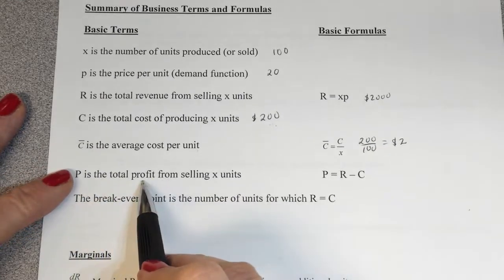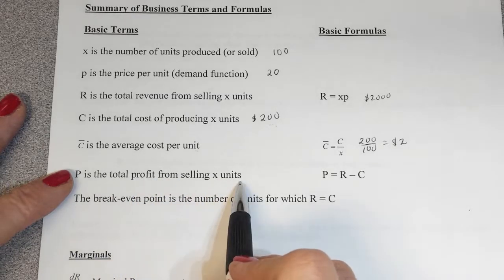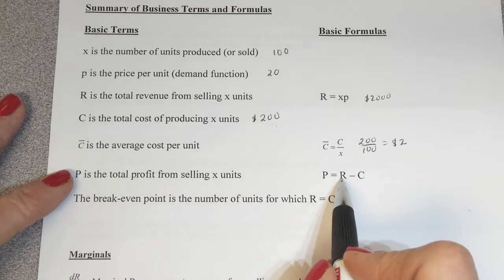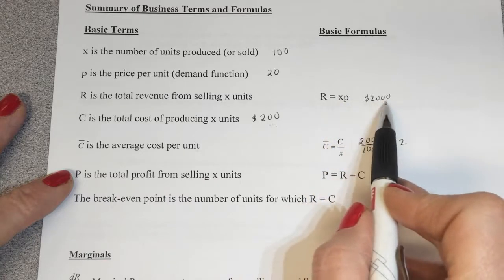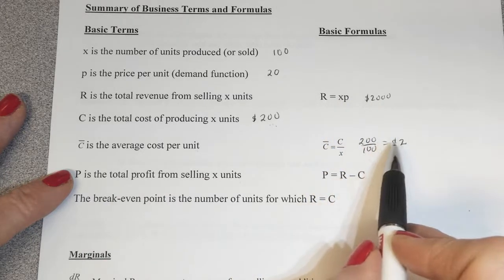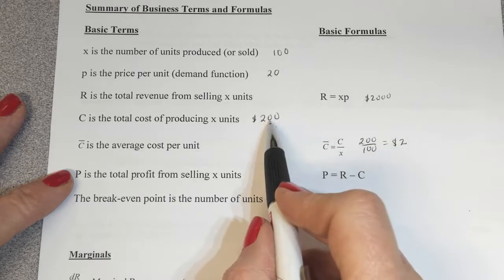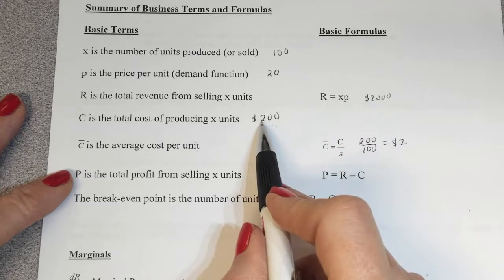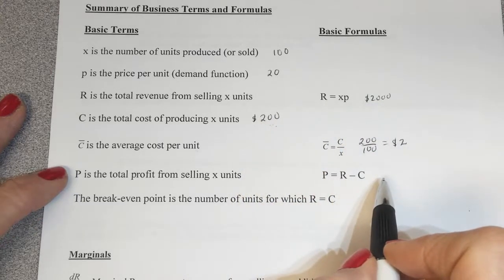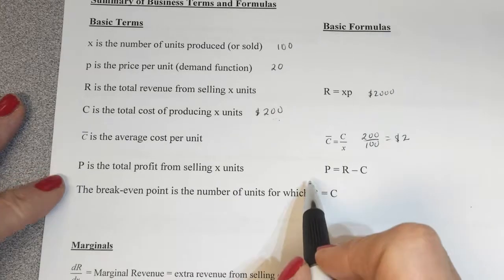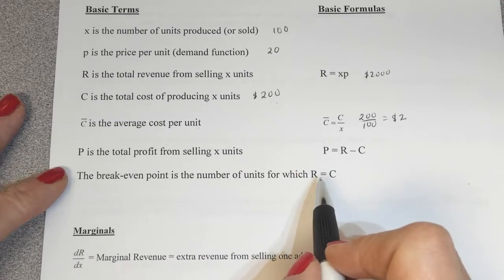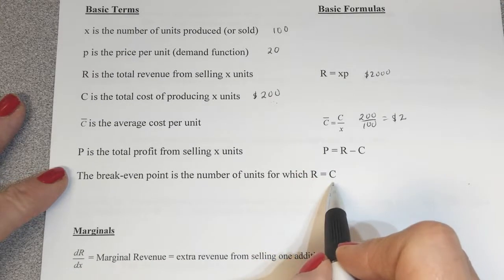So profit is our total profit from selling X units. Our profit is going to be our revenue, which was 2,000, minus our total cost, which was 200. So 2,000 minus 200, $1,800 would be our profit. You never want to have a break even, but the break even is when your revenue is equal to your cost.